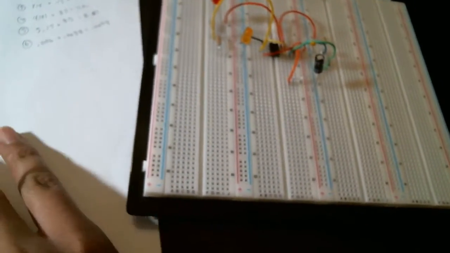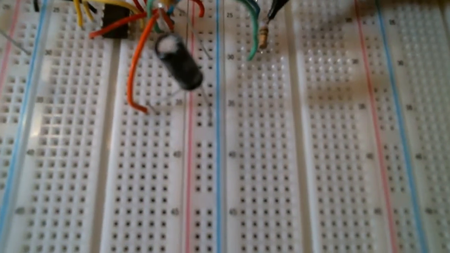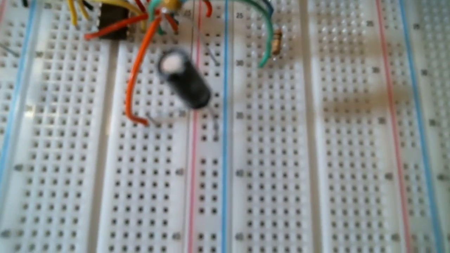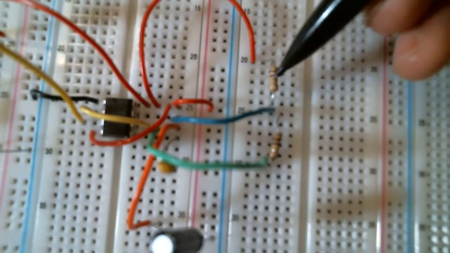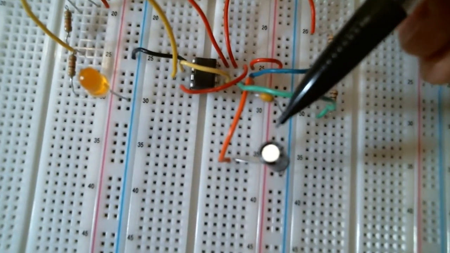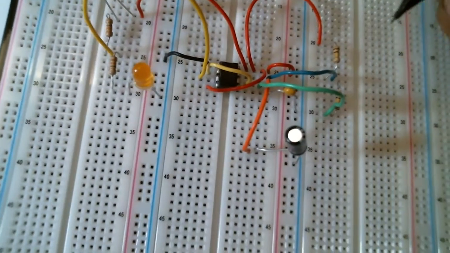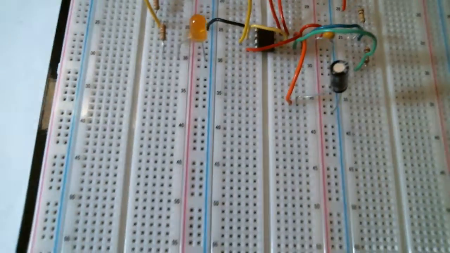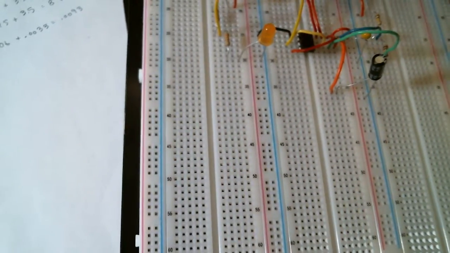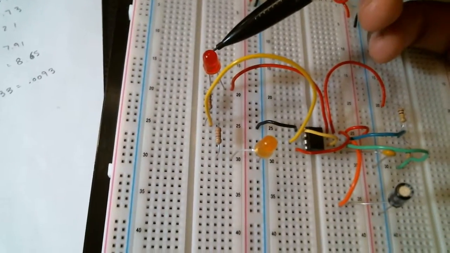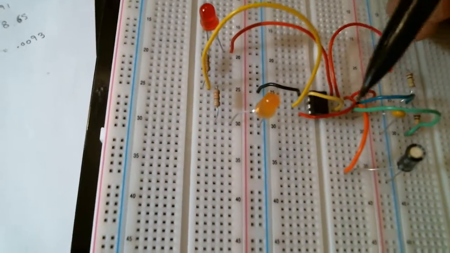Both my resistors, R1 and R2, are the big factors in this, both of them being 100k in this case, and my capacitor being 10 microfarads. The calculated time should be 2.1, that being the period of T1, or LED 1 going through its phase, and LED 2 going through its phase, added together. So about 2.1.